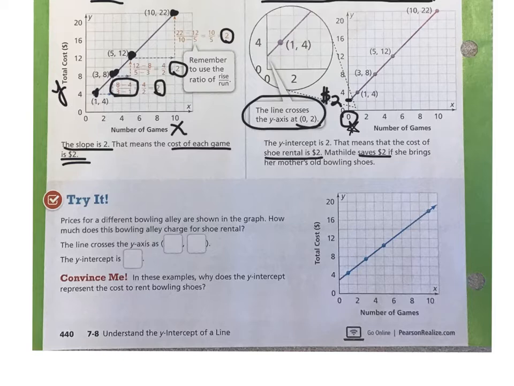Now take a look at the try it. Prices for a different bowling alley are shown in the graph. How much does this bowling alley charge for shoe rental? So the first thing that we're going to do is we're going to look for the point where this line crosses the y-axis.